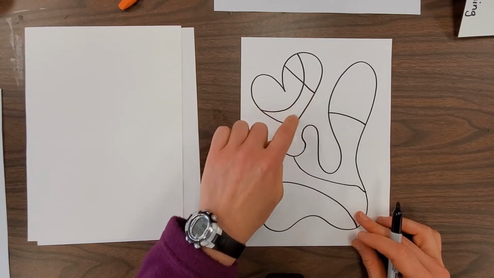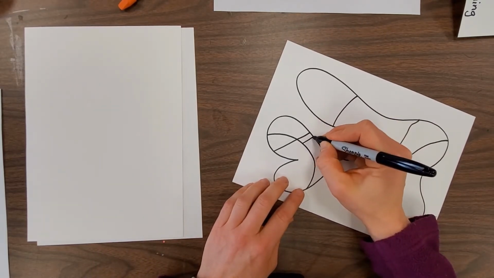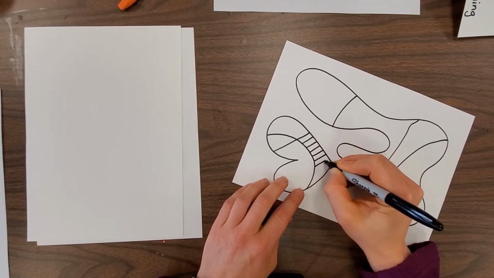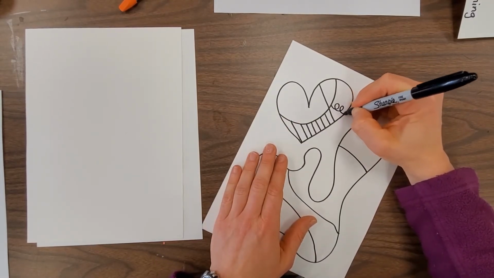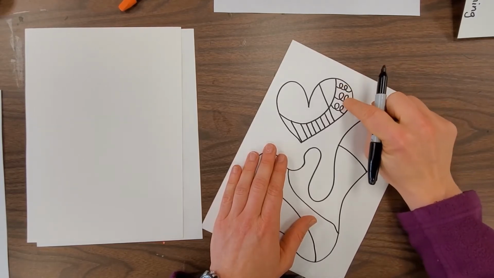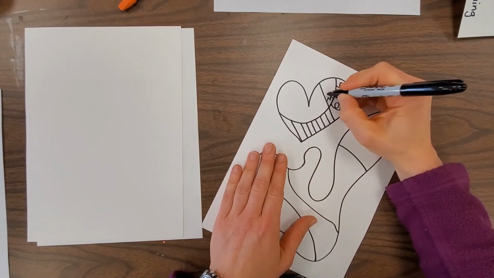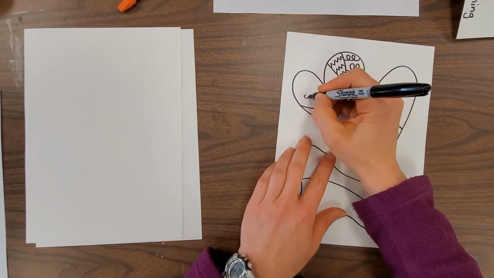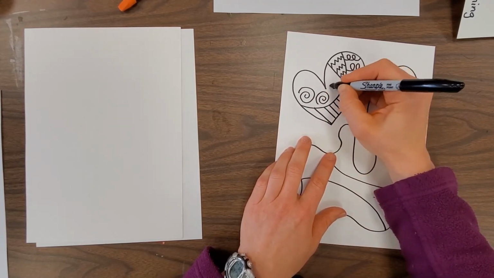Now I am going to pick a line and I am going to repeat that line over and over again in one space until this space is filled. I'm going to do just a straight line in my heart piece here. Over here, I'll do a loop-de-loop line. Notice how I am repeating it over and over again to make it a pattern. I'll do a little zigzag here. And then over here, I'm going to do my favorite type of line, a spiral.